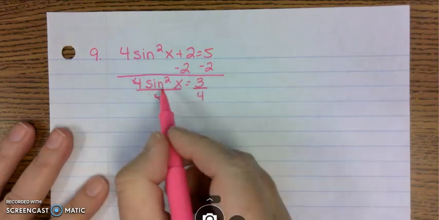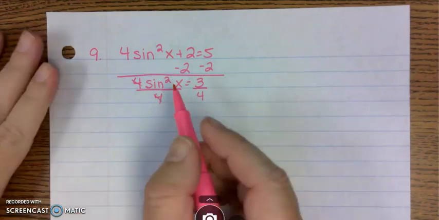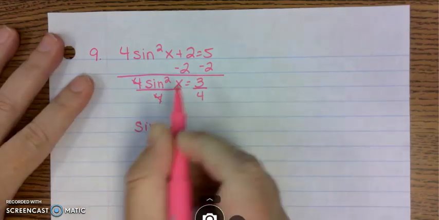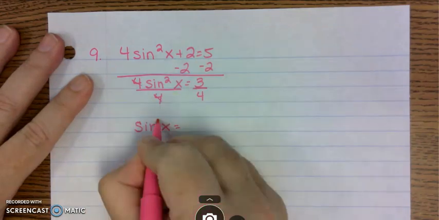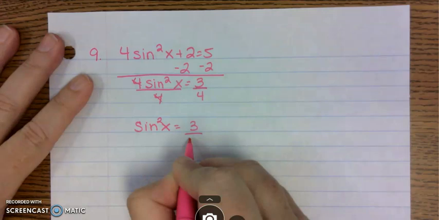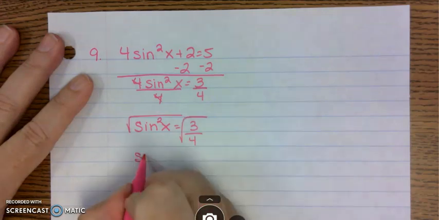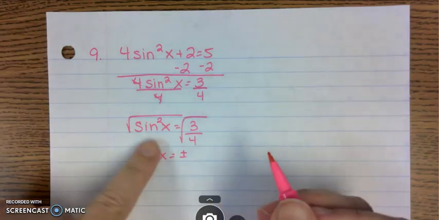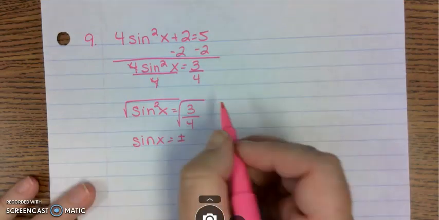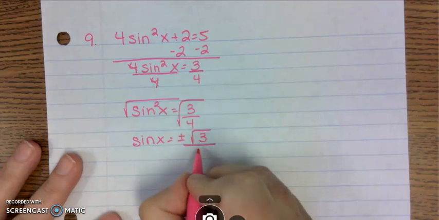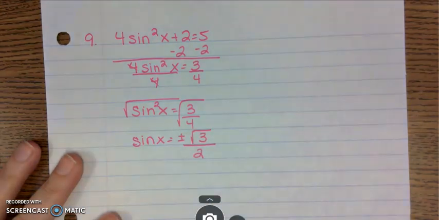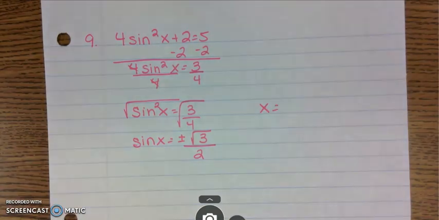Now, we've got to get rid of the square, and the only way to get rid of the square is by taking the square root. So square root, square root. So sine x equals, remember, plus or minus, because we just put that square root into that problem. Can I take the square root of 3? No, we cannot. Can I take the square root of 4? Yes.